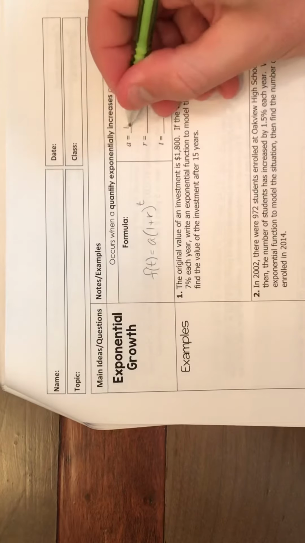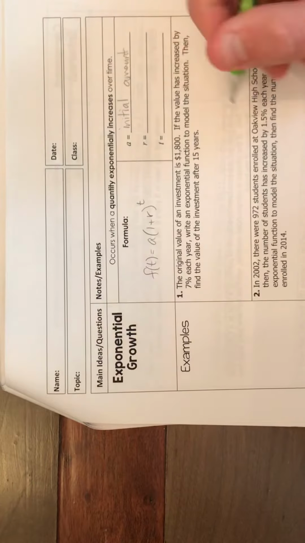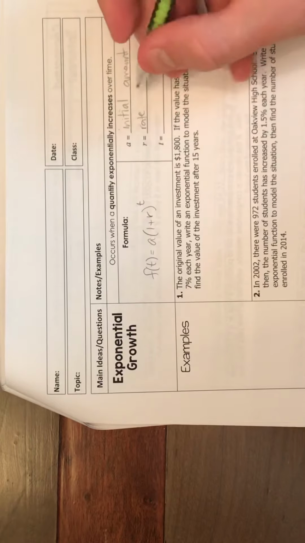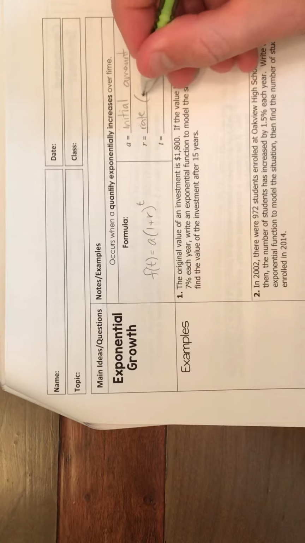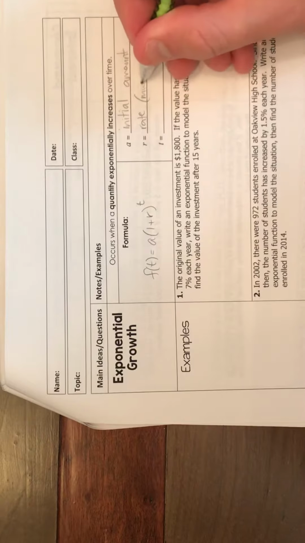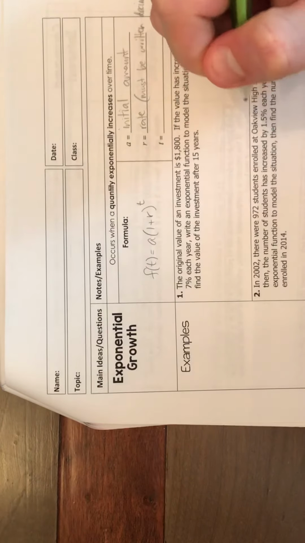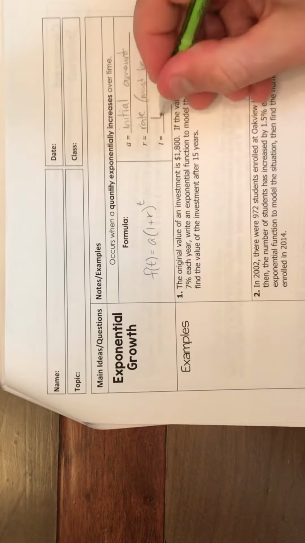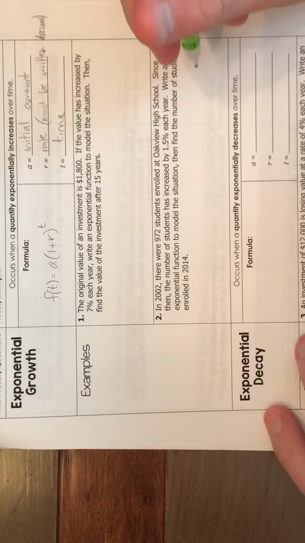A represents the initial amount, how much we are starting with. R represents our rate, and in this case we'd consider our growth rate, and this must always be written as a decimal. So if you're given a percent, you have to make sure that you rethink that as a decimal, which is pretty easy to do. I'll show you if you're not sure how to do that. And then t just represents time. So let's go ahead and try out a few where we're dealing with exponential growth.